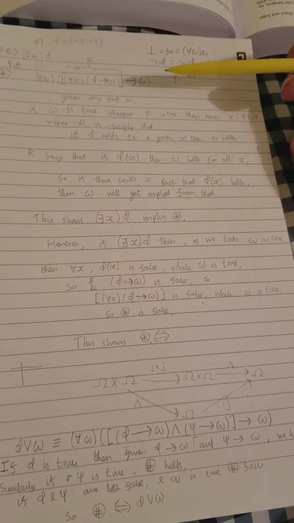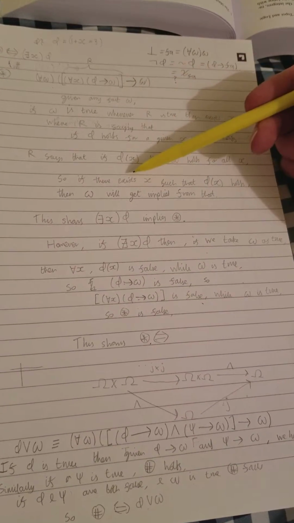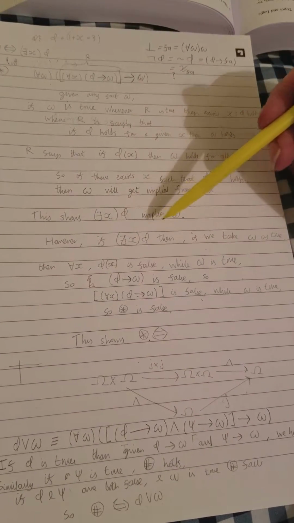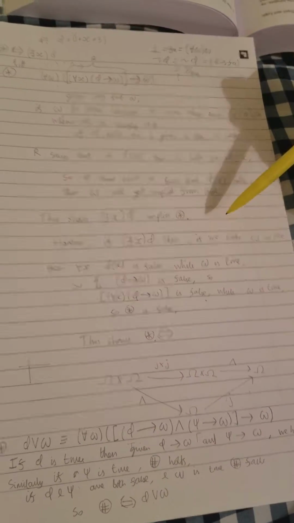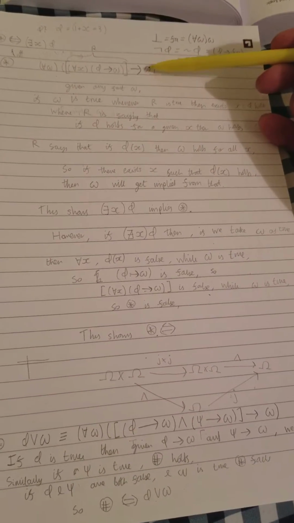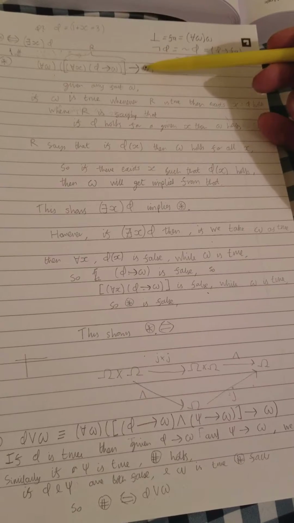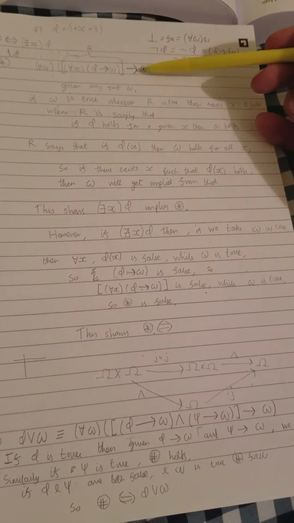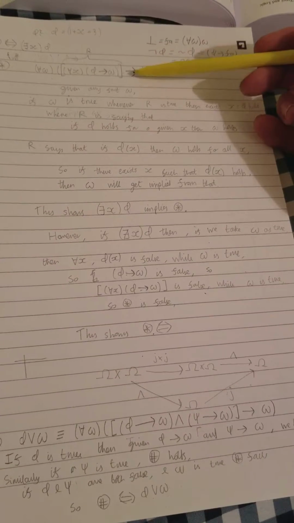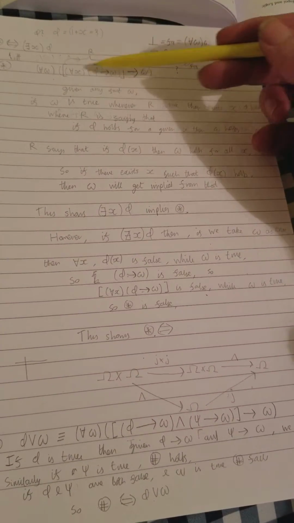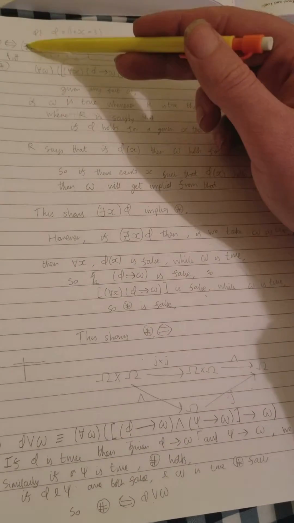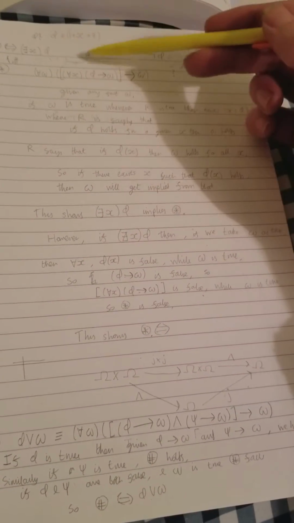Alternatively, if there does not exist an x such that phi, then what about if w is a true statement? What about if it's just true? Well, when we work over all the x's, we'll always find that phi of x is false, because we assume that there doesn't exist an x such that phi.